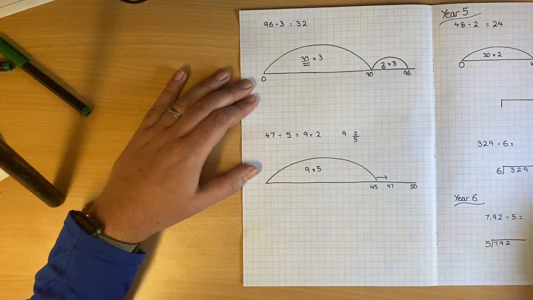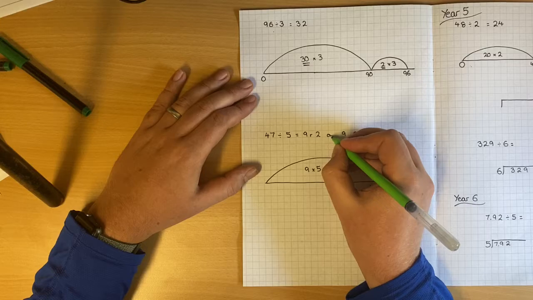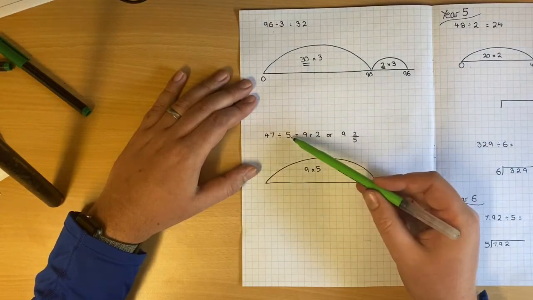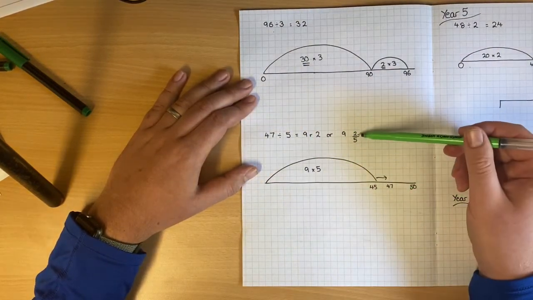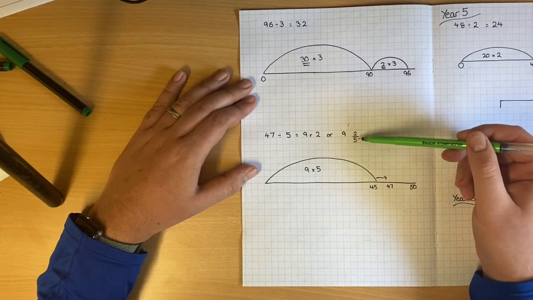2/5, writing the answer as a fraction. And both answers are perfectly right, because you're dividing by 5 and there's 2 left over, so 2 out of 5 is left over, 9 2/5.